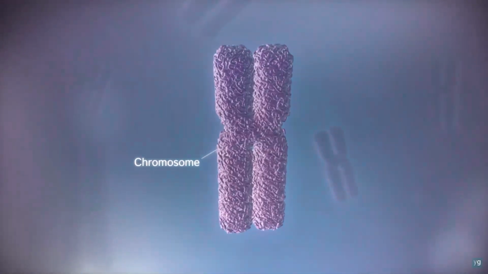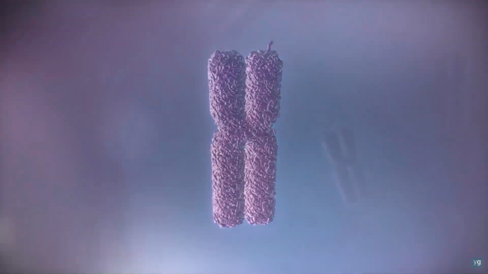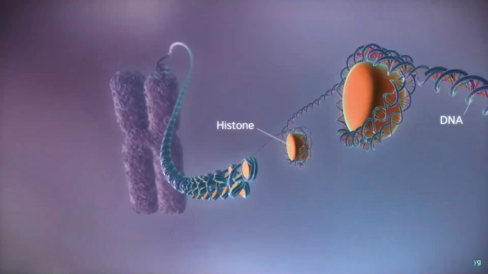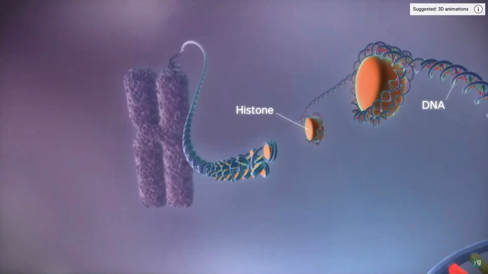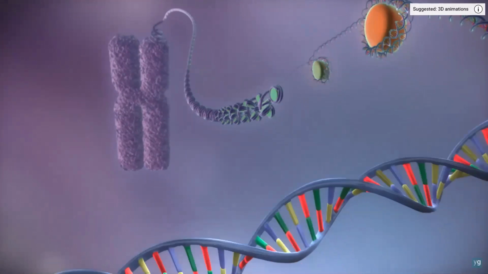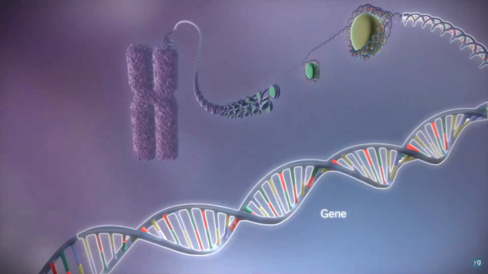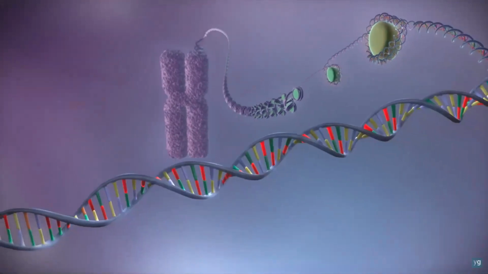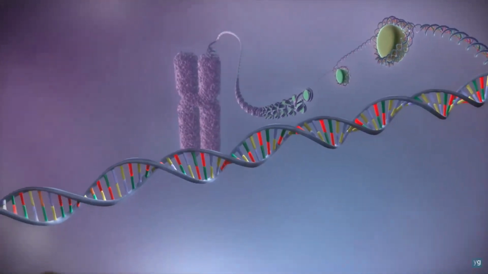Now, chromosomes are just wound up pieces of DNA. So all we're going to do is unwind the chromosomes, and there's all the DNA wound up around those histones. Now, we only want one section of DNA, and this is called a gene. So we're going to get RNA polymerase to come around because we want to make mRNA. So RNA polymerase is going to come around.